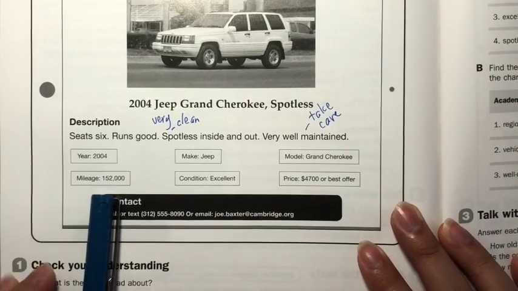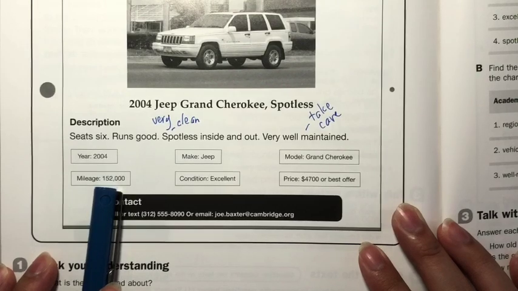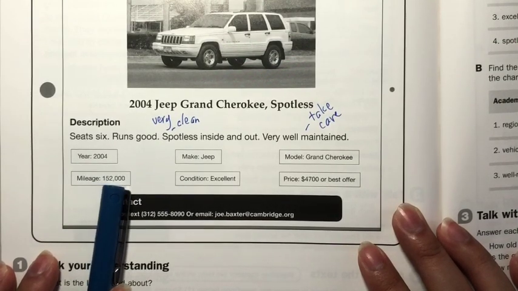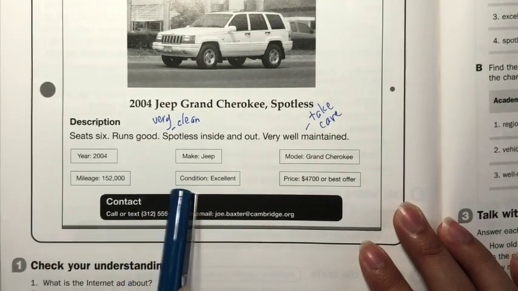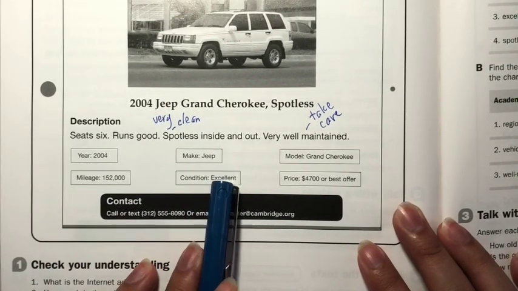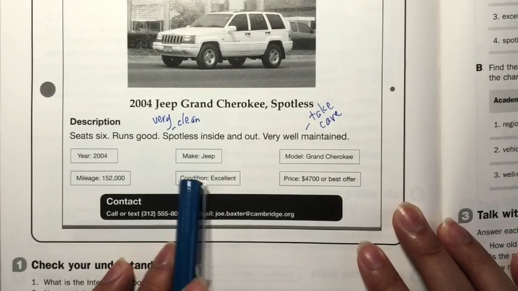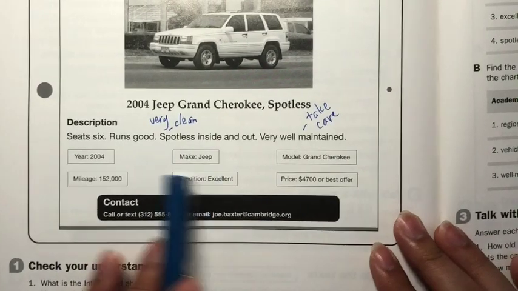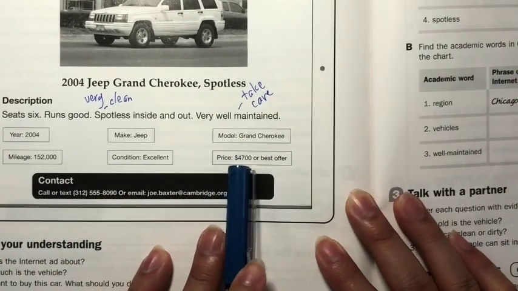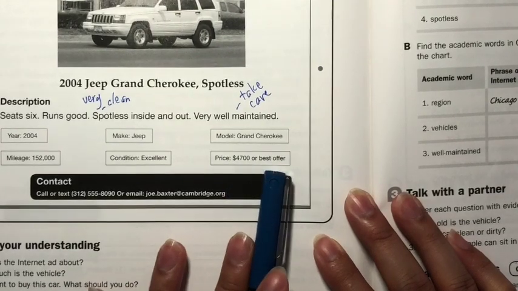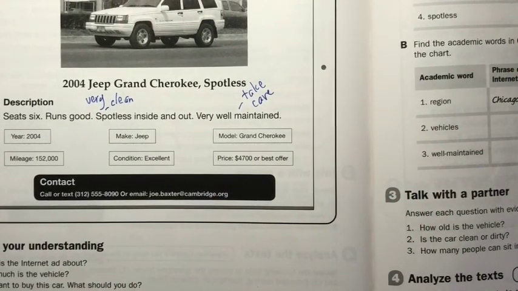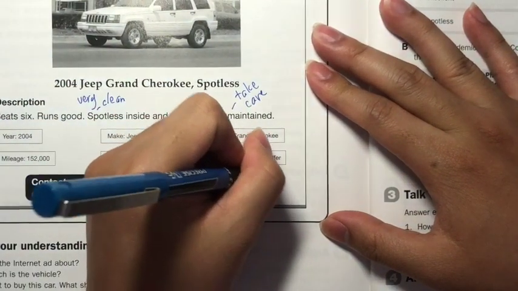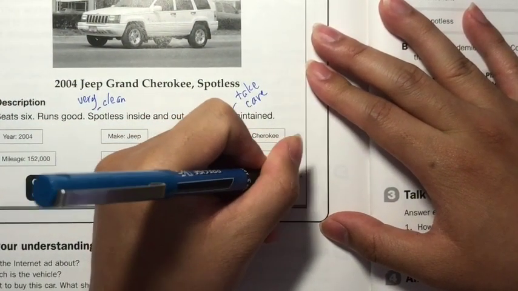The mileage. The mileage is how many miles somebody drove this car. So this car drove for 152,000 miles. Condition, excellent. Condition means how is the car? Is it good or is it bad? It's good. It's excellent. Price, $4,700 or best offer. Best offer means highest offer.